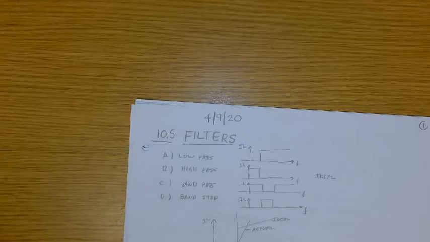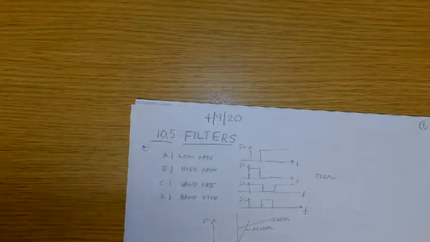Make sure you read the text on this. It's pretty clear. I'm going to kind of hit the high points, and hopefully this will be of some value to you. I've got some examples that I'm going to work through in detail so you can follow those as well.